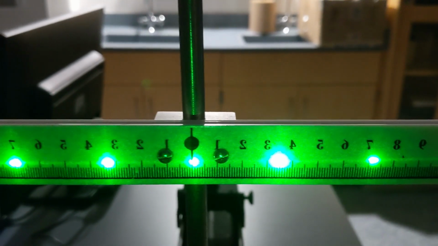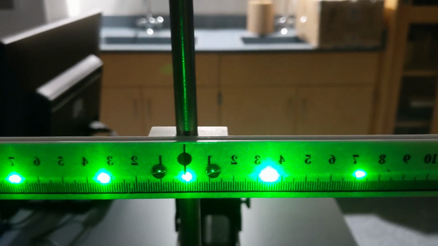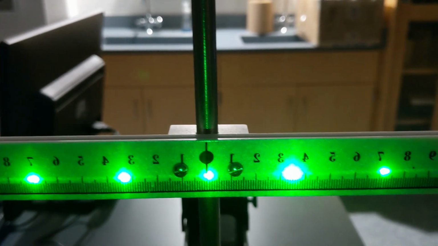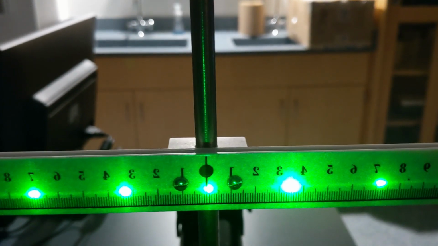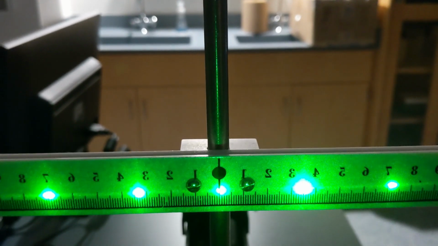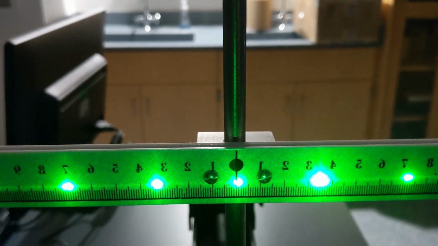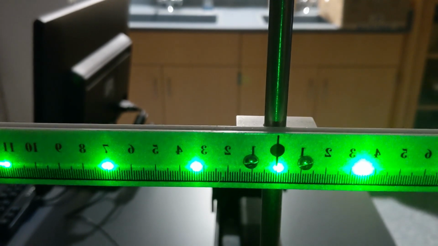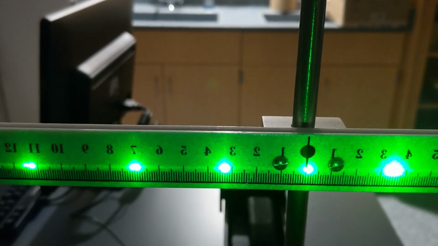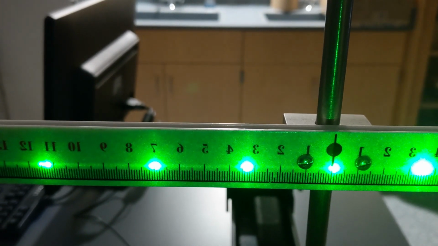For some odd reason, the first order on this side of the ruler seems to be more dominant. It's not actually the central maximum, but for some reason the diffraction grating does that. Here we have the central maximum on the thick line with the circle on it.